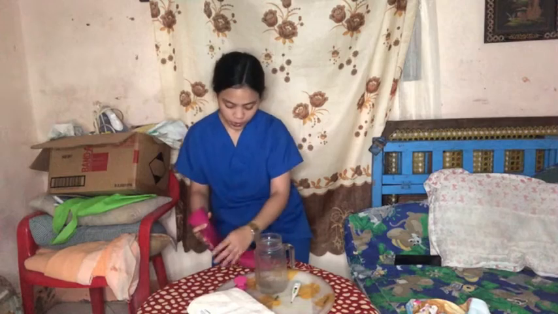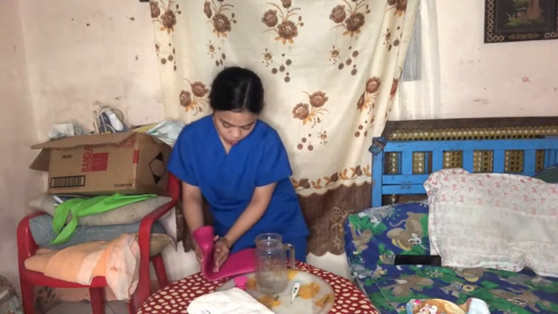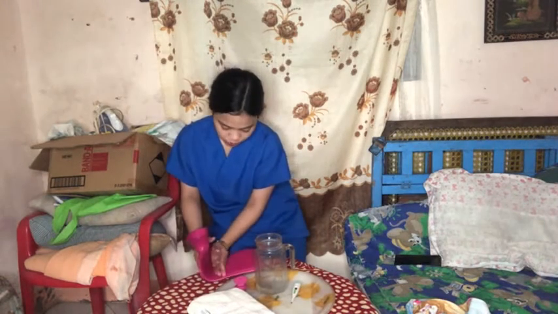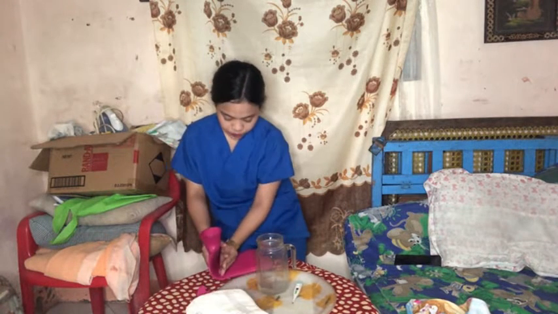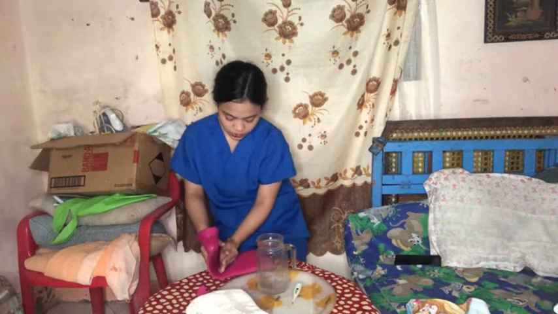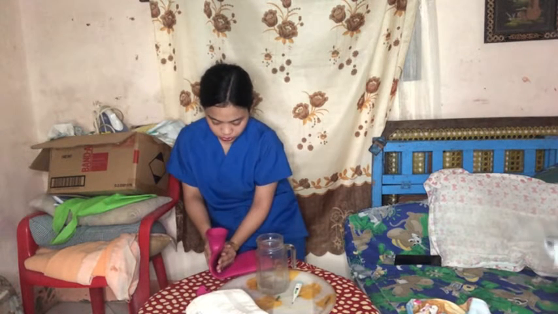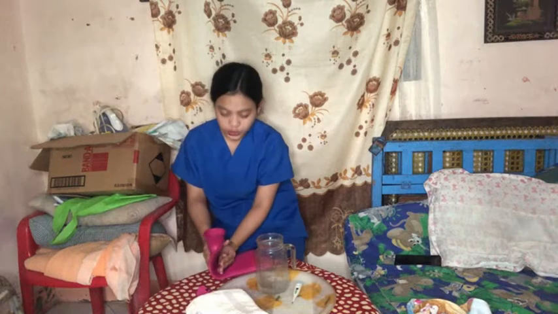We're just going to fold this body part of the hot water bag to expel the remaining air.